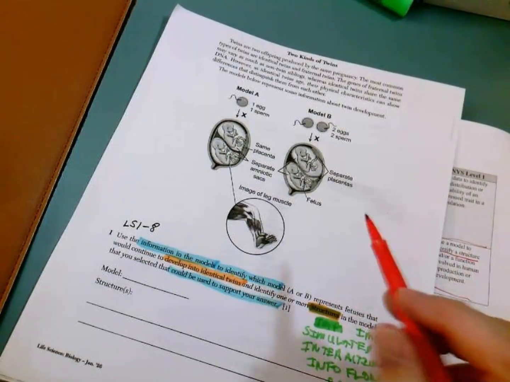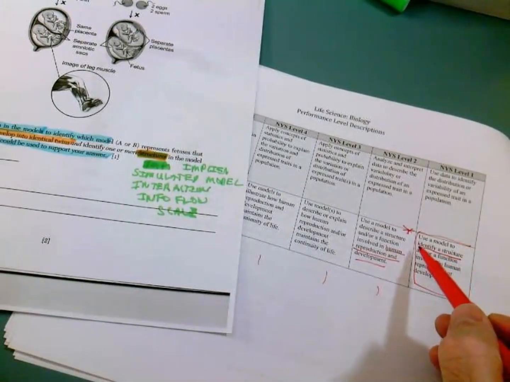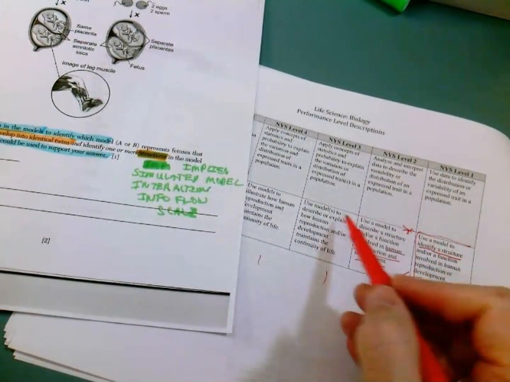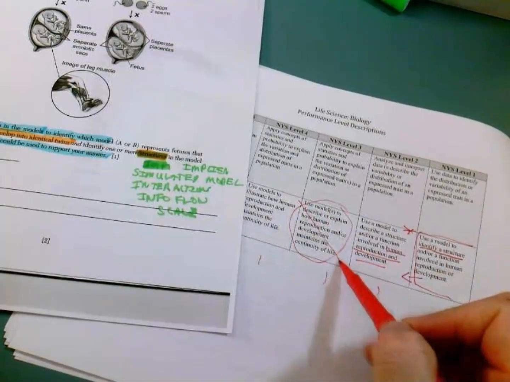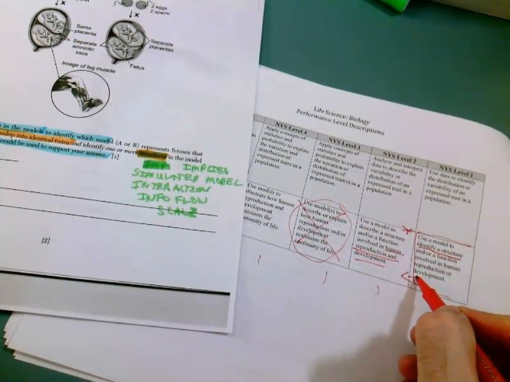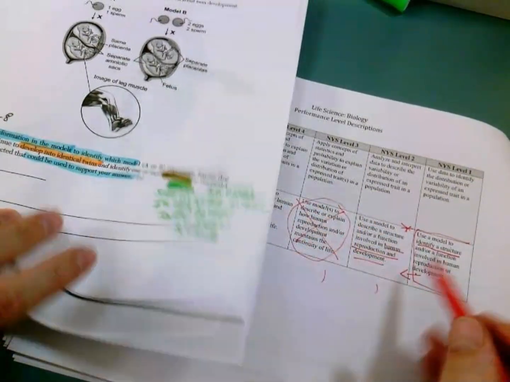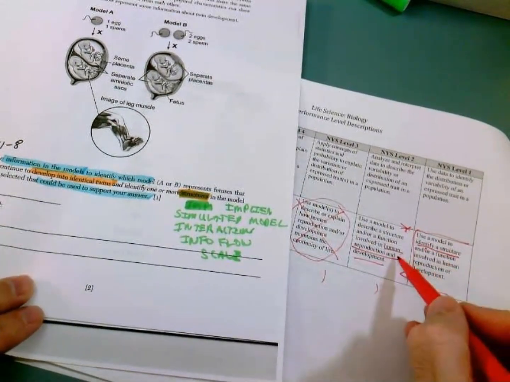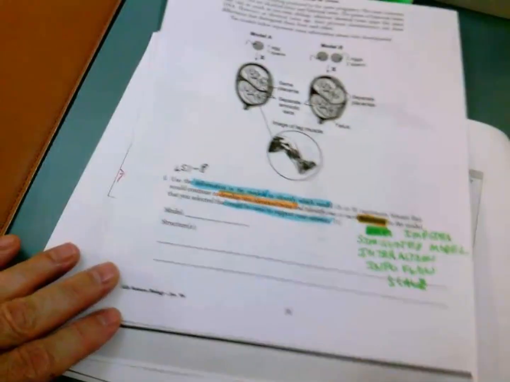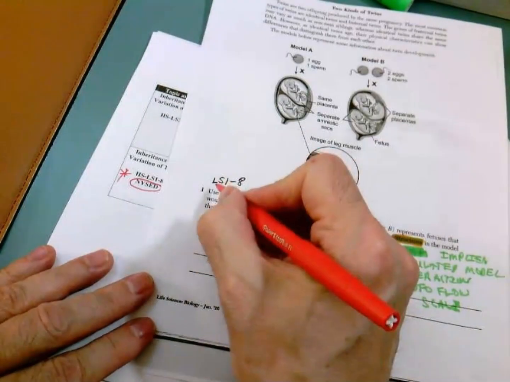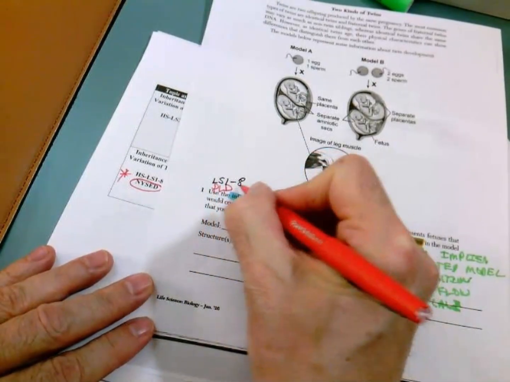Although the word identify is there, I'm not thinking it's there. It's certainly not about continuity of life. So even though this is a PLD level with the word identify, this is definitely about human reproduction and development. I would argue that this is a PLD level 2.